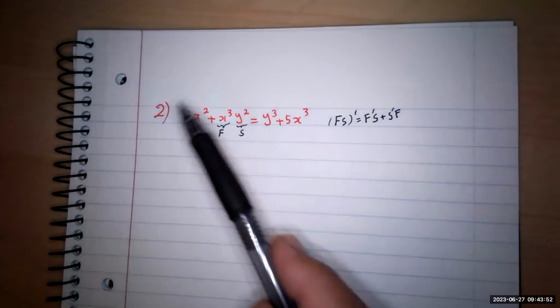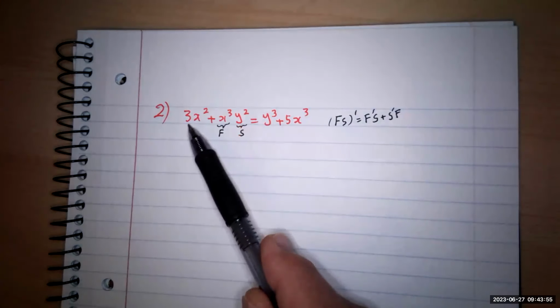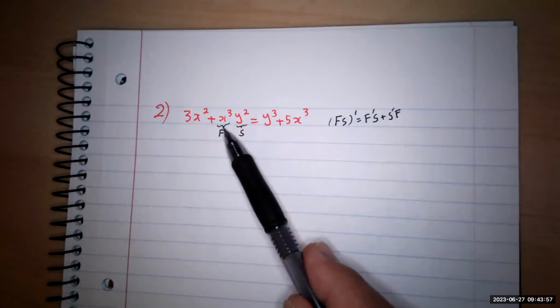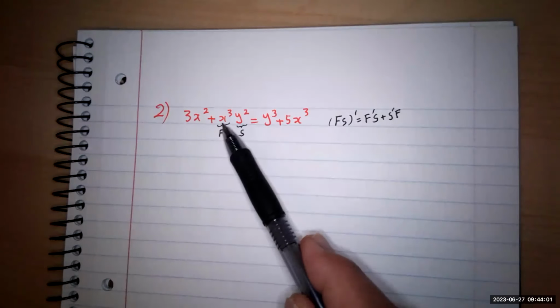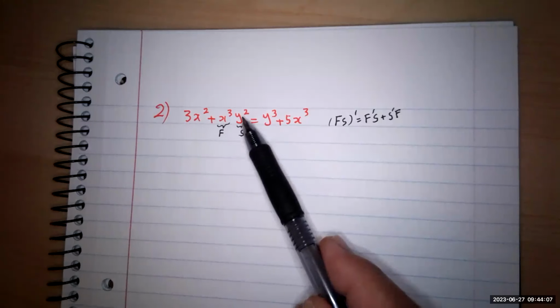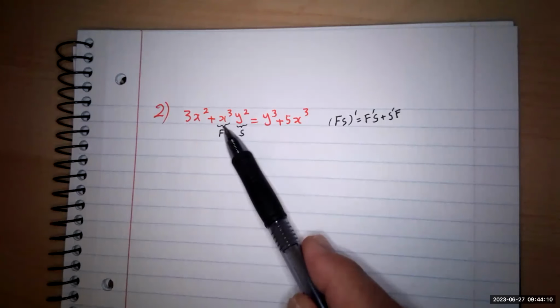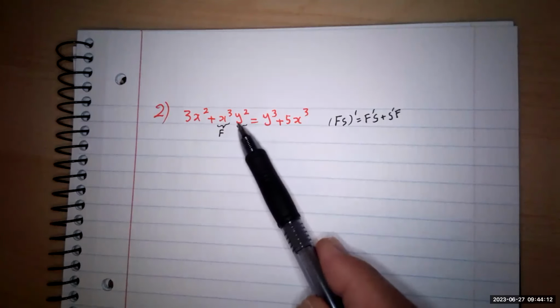So when we differentiate, this would be 6x. When we get to this part, derivative of the first times second: derivative of x cubed would be 3x squared, so it's going to be 3x squared times y squared. But plus the derivative of second times first. Derivative of the second one, y squared.